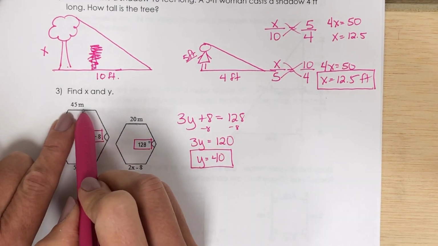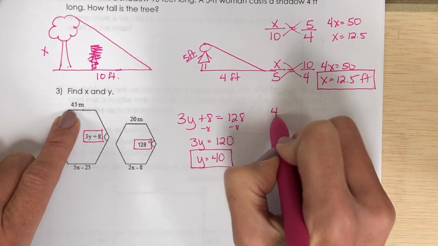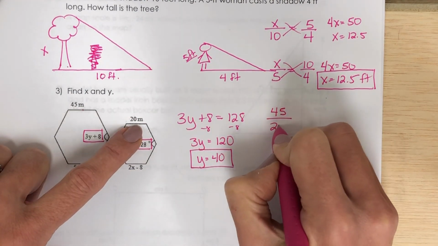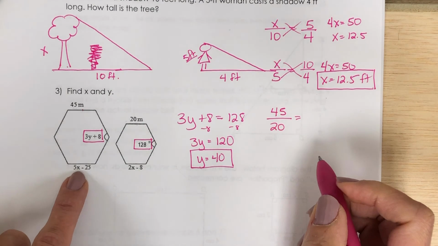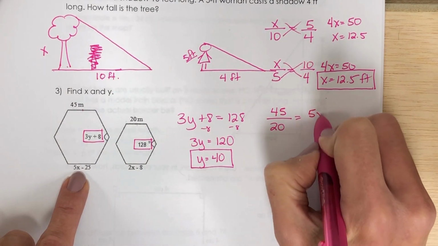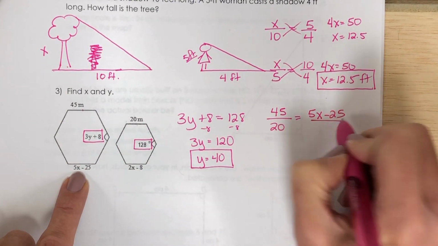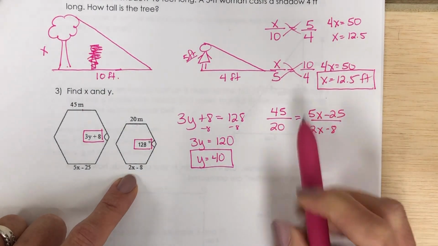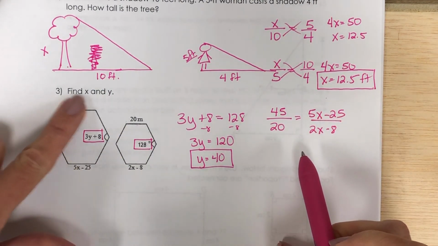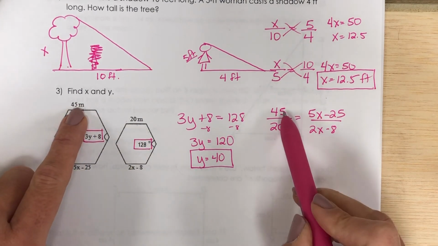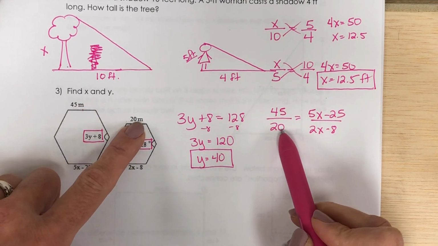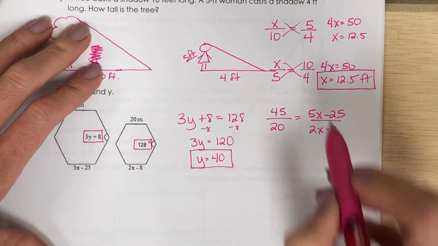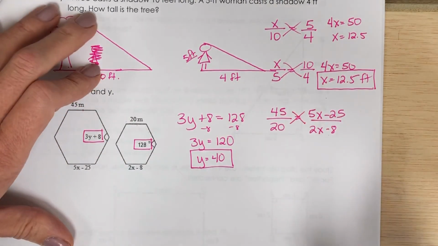So I'm going to go ahead and do 45 over 20 is going to have the same ratio as 5x minus 25 over 2x minus 8. So did I stay consistent? I'm going to call this one my bigger one and my smaller one. Big over small is the same as big over small. Yes, I stayed consistent. All right, now I'm going to cross multiply.